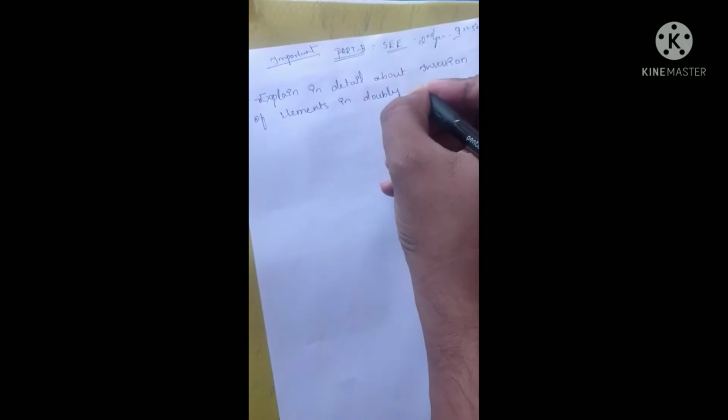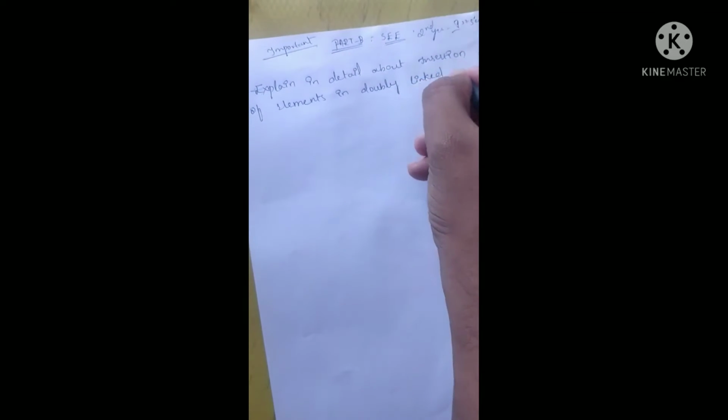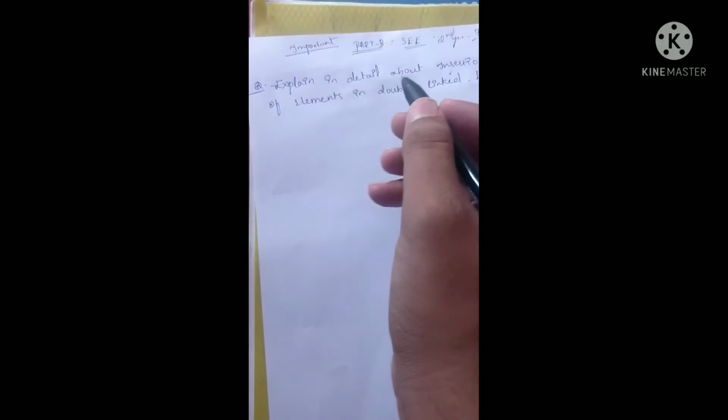There are two types of linked list, singly and doubly. Most of the time the doubly linked list has been asked. This doubly linked list question carries 10 marks, so we have to explain everything about insertion and deletion of elements.